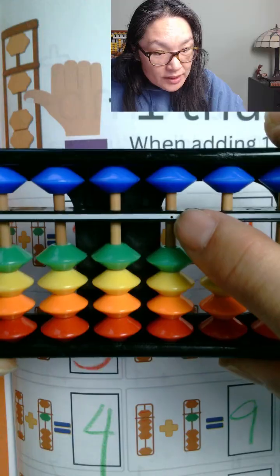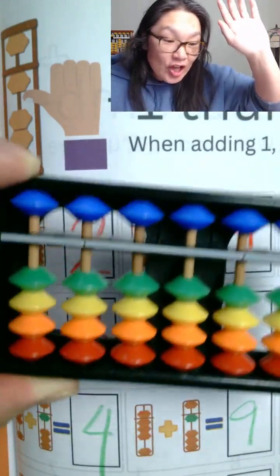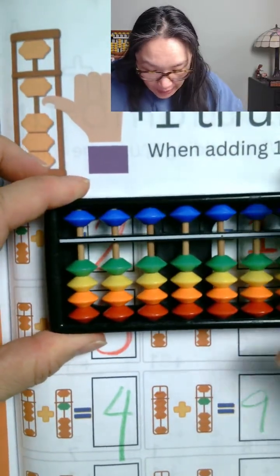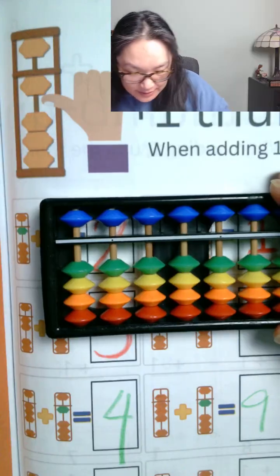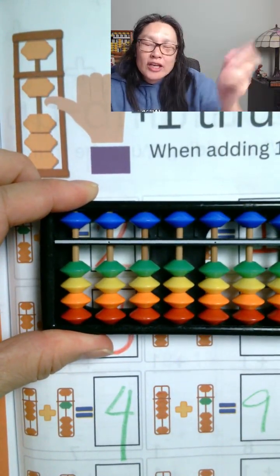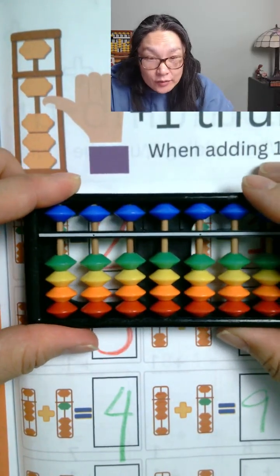I can't wait to teach my son. We can learn together. Yeah, I truly believe that abacus is the greatest thing next to sliced bread, and you would continue on to do multiplication and division with the abacus.